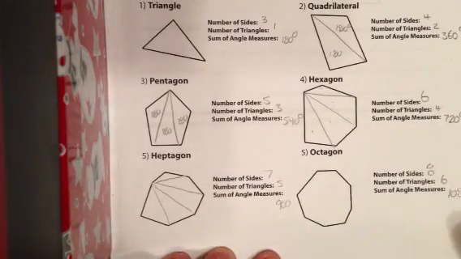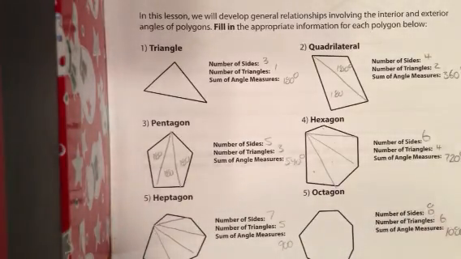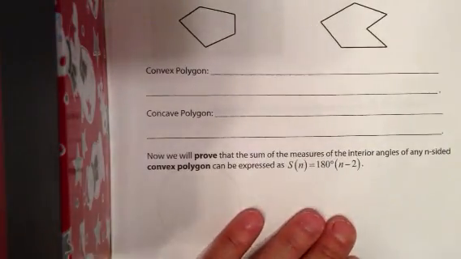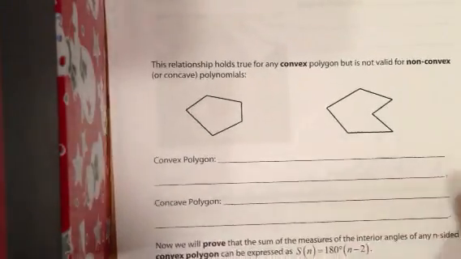Now there's got to be a faster way of doing this, because you might be dealing with a polygon that has 15 sides, and you really don't want to be drawing all these triangles. No, there's got to be a faster way. And we'll take a look at how to do that. Okay, so what is the relationship, and how could we express it using a formula? And that's what I'm going to show you right now.